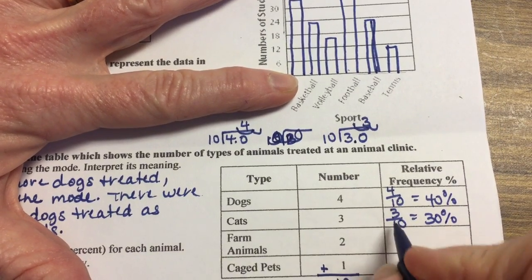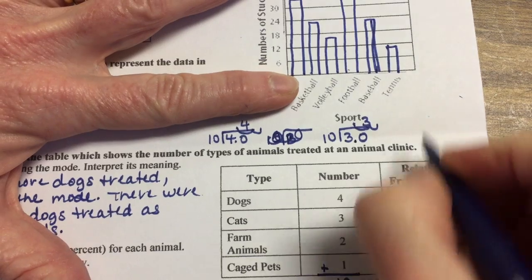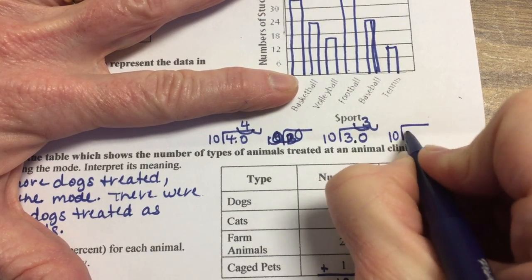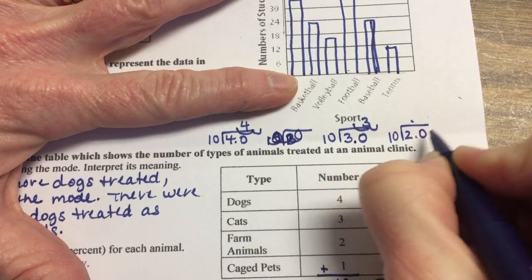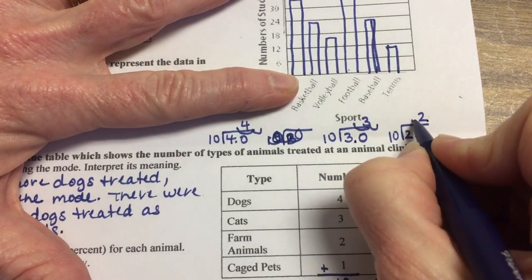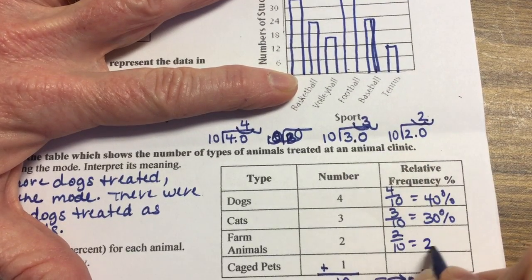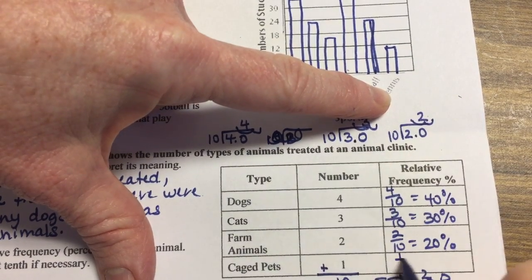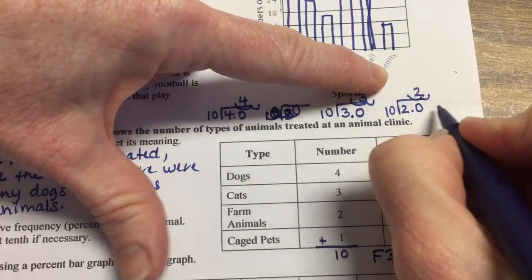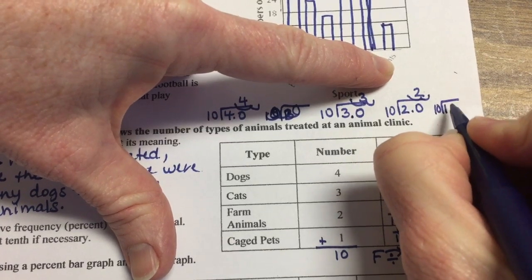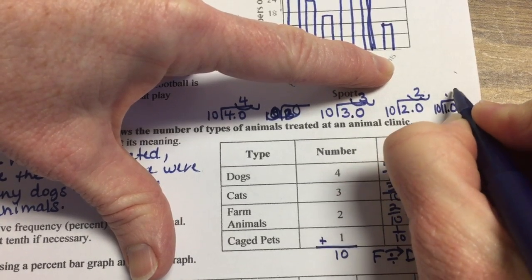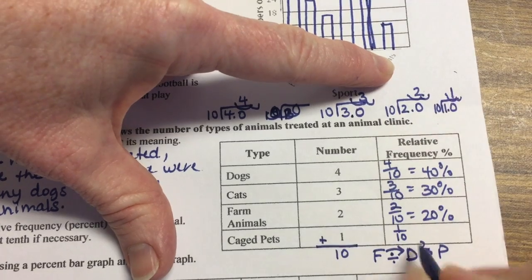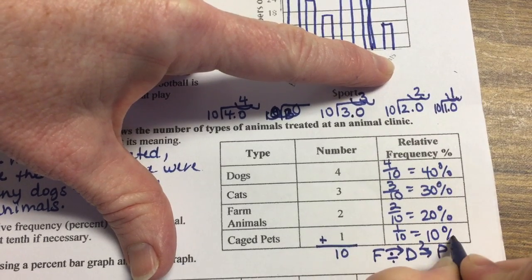And then for farm animals, I'm going to start with 2 over 10, so 10 into 2. Add a decimal and a 0, 10 will go into 20 twice, and then move it 2 places, so that becomes 20%. And the last one will be 1 out of 10. So if I divide 10 into 1, I'm going to add my decimal, my 0, 10 will go into 10 once, move it 2 places, and that becomes 10%.